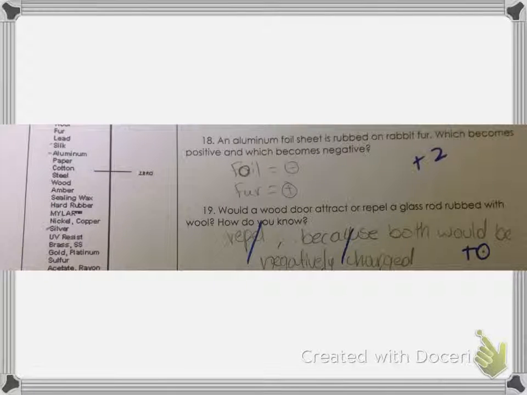Other types of questions, the last part of the quiz, ask them to figure out what type of charge different things are. These two questions are using the triboelectric series. The first one just asks, if two objects are rubbed together, which is going to be positive and which is going to be negative. And then number 19 is a little bit higher level question: what would happen if you have two objects that are rubbed together and then you bring them by a wood door, which is neutral? What's going to happen? If you have a neutral object and a charged object, they're going to attract.